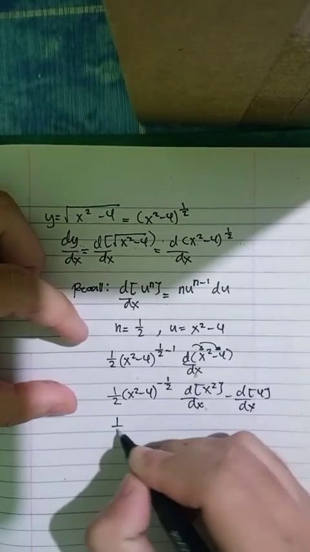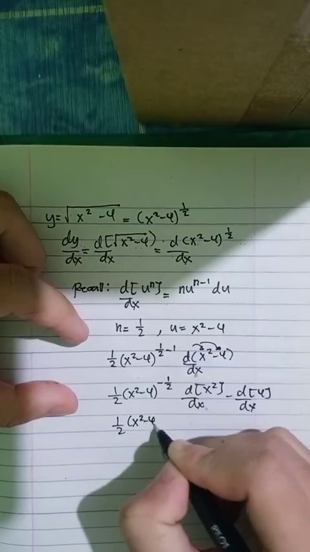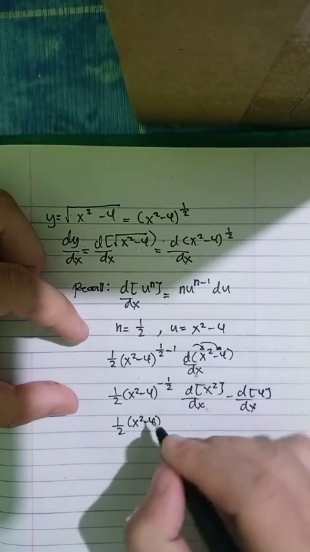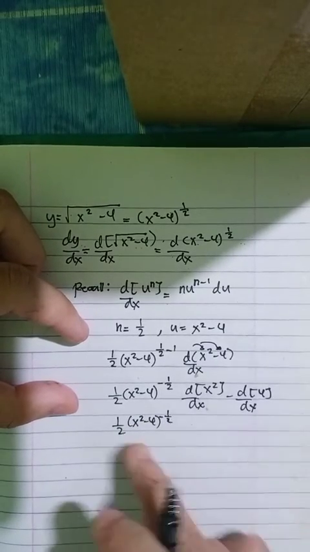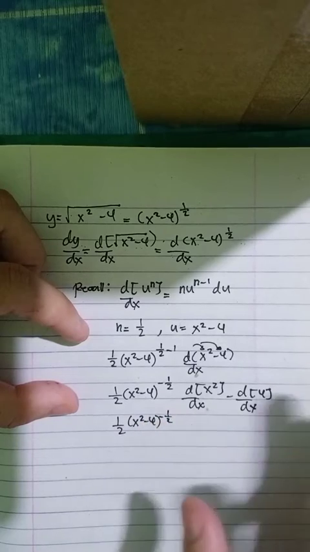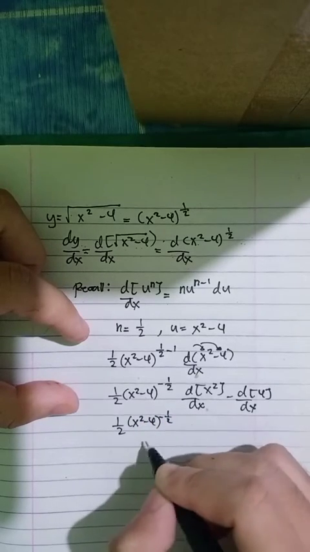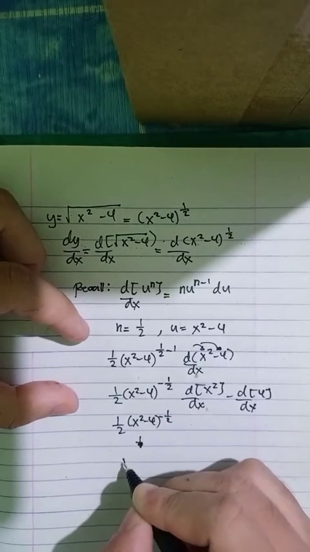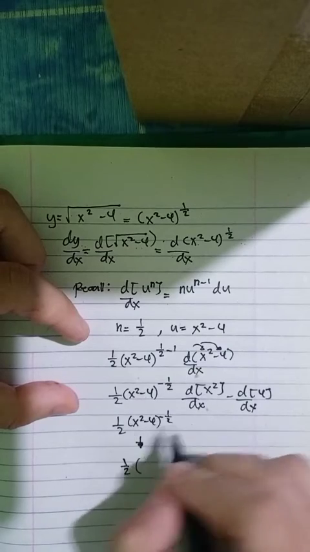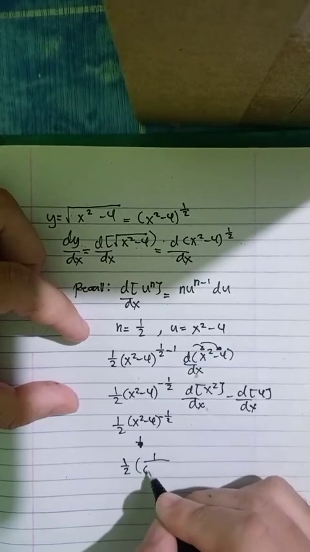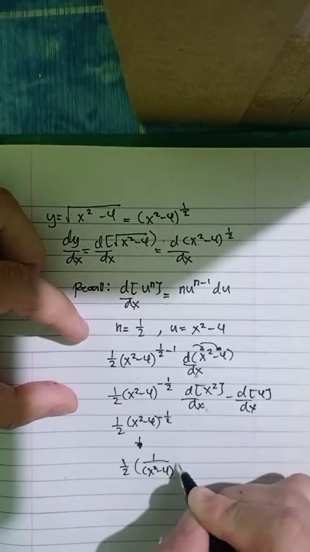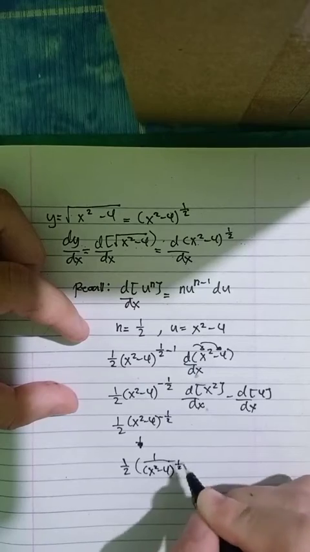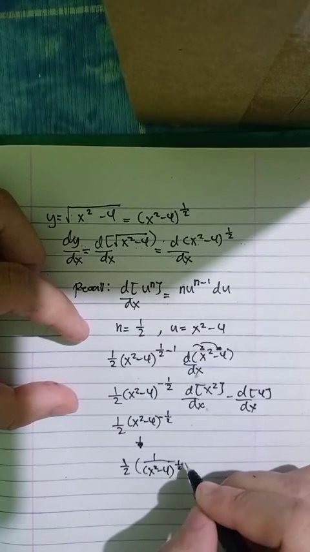And this whole thing here, we can bring down to eliminate the negative sign. So what I'm going to do is 1/2, then bring this all down, x squared minus 4, to the 1/2, to eliminate the negative sign.